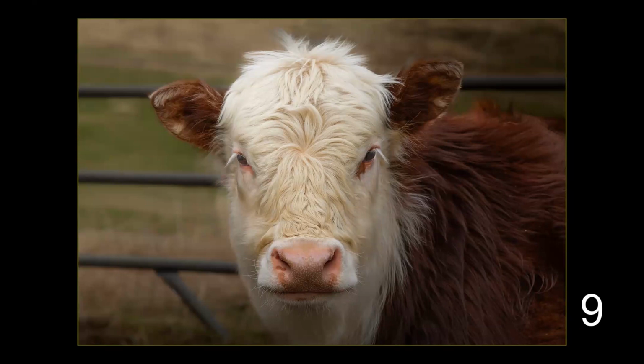And I liked his little freckles in his nose and in his ears, so I paid attention to those, and of course his shaggy fur. So I kept it in that spring green palette. And that was it. I did a little custom vignette also with the radial gradient.